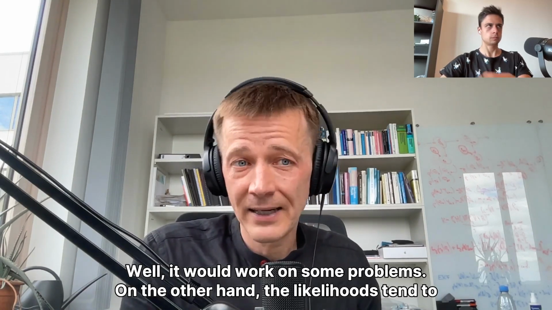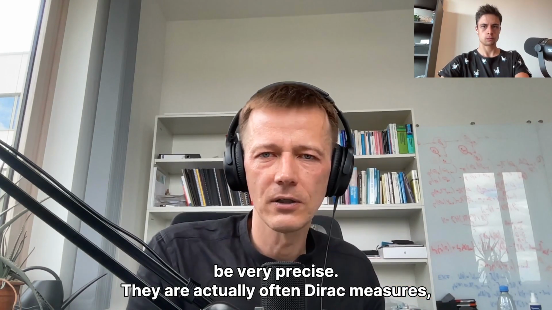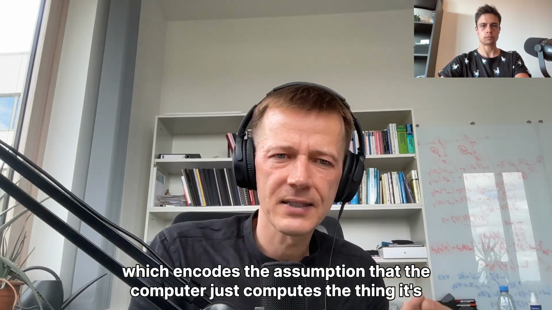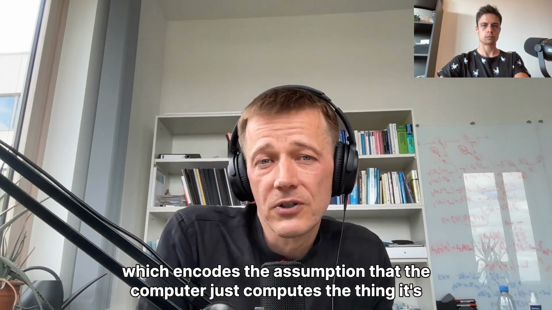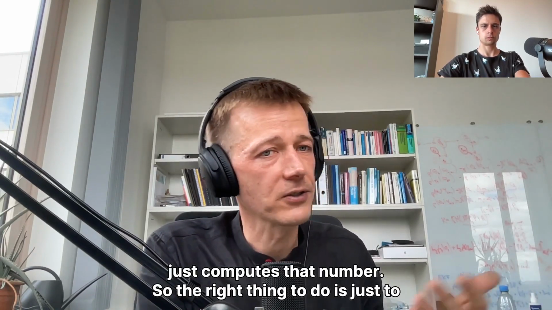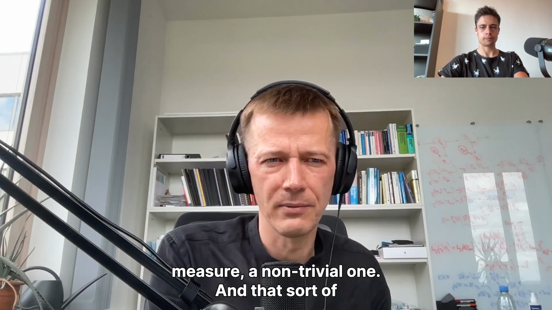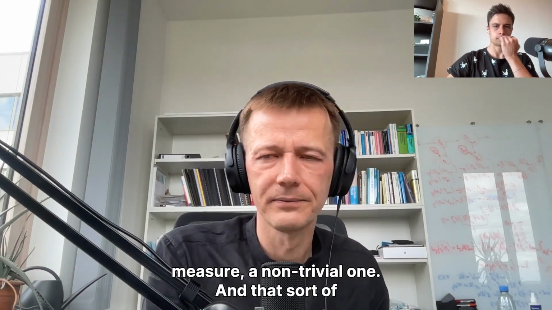And on the other hand, the likelihoods tend to be very precise. They are actually often Dirac measures, which encodes the assumption that the computer just computes the thing it's supposed to compute. So you tell it to compute a number and it just computes that number. So the right thing to do is just to condition on that number having that value. So it's a precise conditioning rather than an actual likelihood that is a non-trivial probability measure.